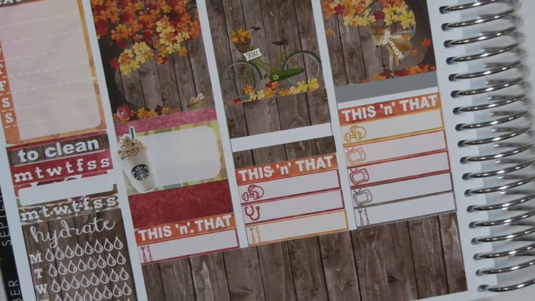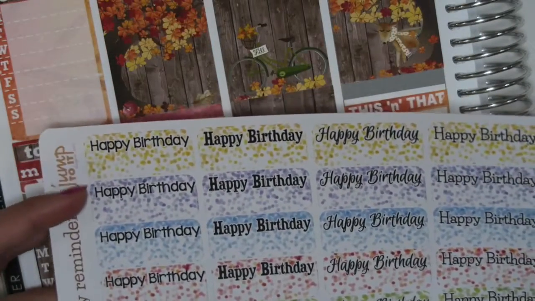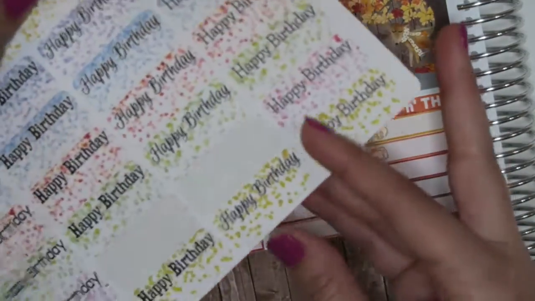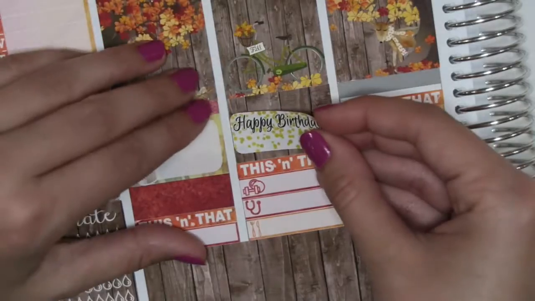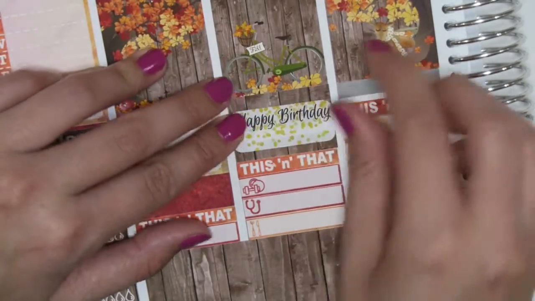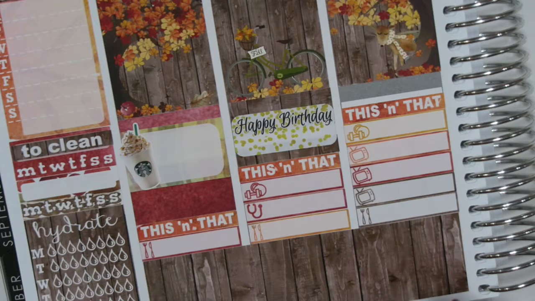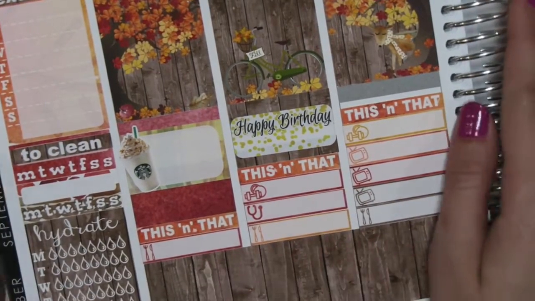And then I'm gonna put one of these happy birthday stickers. I'm gonna do the yellow one. Or is this gold? This gold may work better. It's down at the bottom. So I'm just gonna put that down so I can write down that it was her birthday. Oh, I can always write her birthday dinner down there.